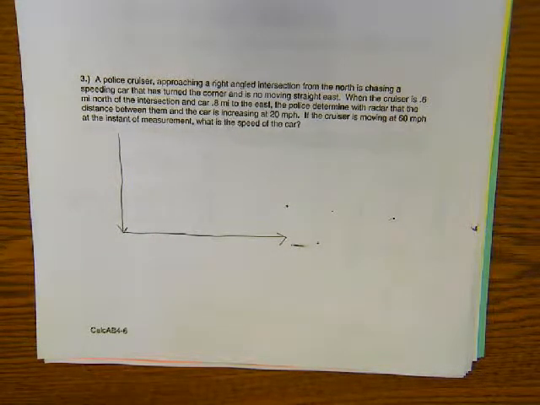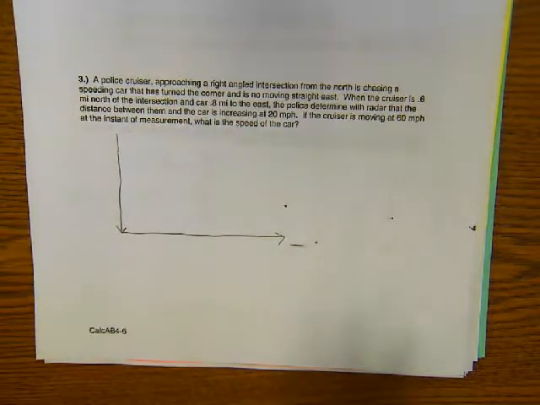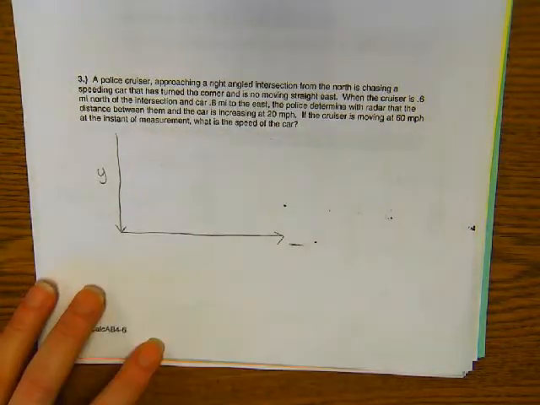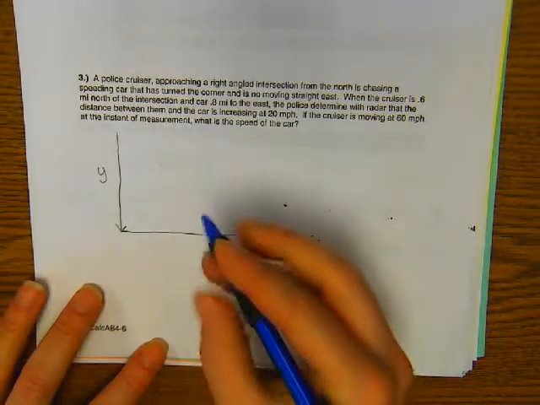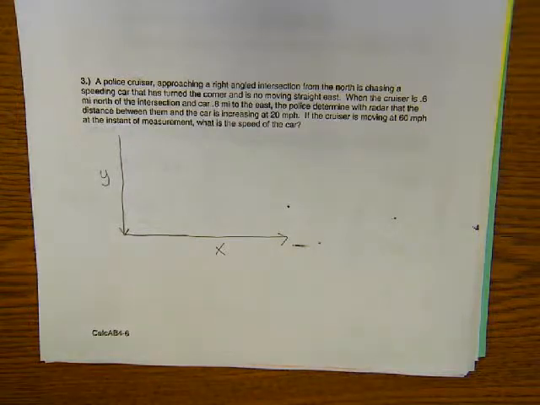All right, so this is my police car, and you guys can do whatever you want. Because I'm thinking x-axis, y-axis, I'll call this y. Y is the police car, right? And x is the speeding car.